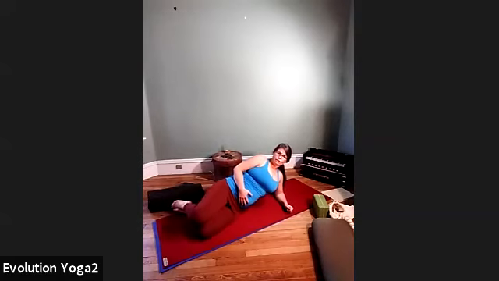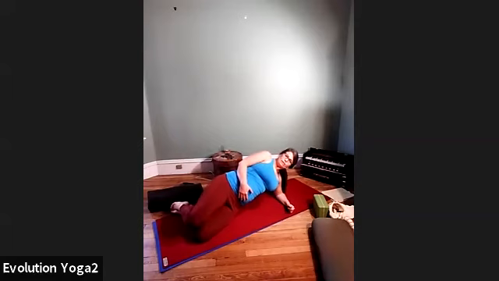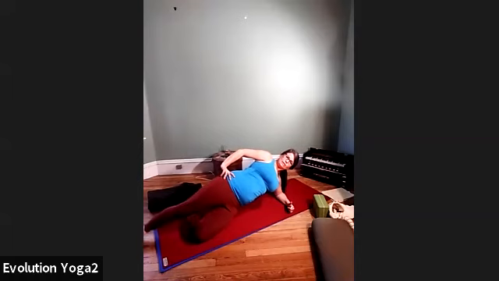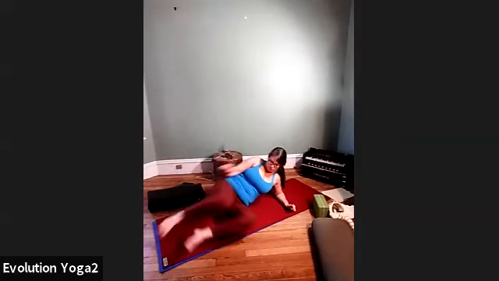Push down through the forearm to lift up. This hand can come onto hip. A few variations, extending the leg, bringing the arm up, and push to lift a little bit higher. Good. Come back down. Okay, let's try the other side.